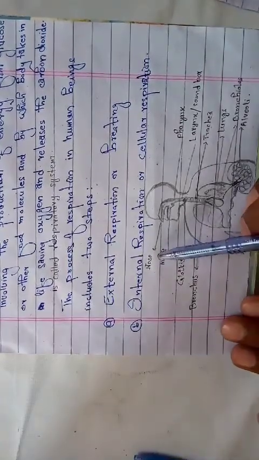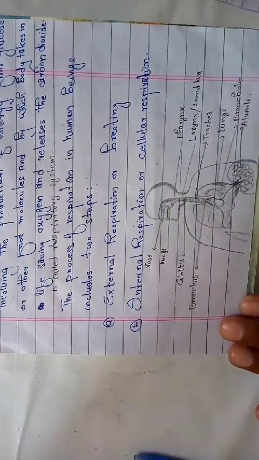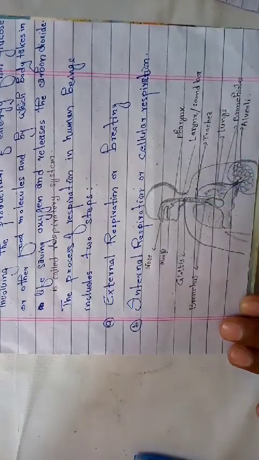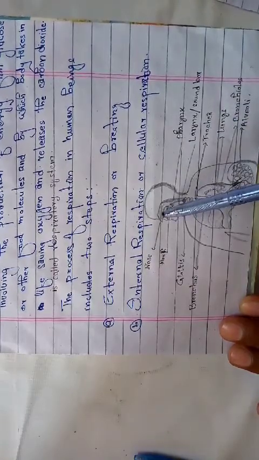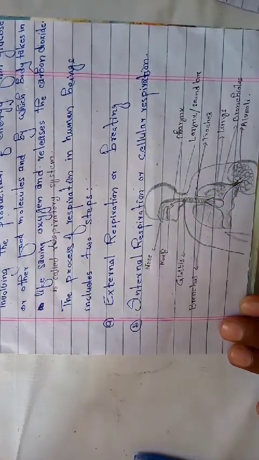First of all, you can see the nose, and in the nose there are two cavities which we call nostrils. In these nostrils there is hair, which is used for the filtration of air, like dust particles which come into our body.